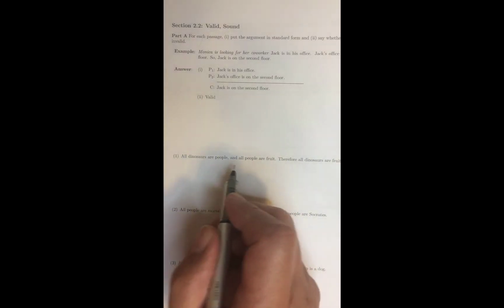Okay, so in this case, all we're trying to do is put each argument in standard form and then decide whether it is valid or invalid. And remember, an argument is said to be valid if the premises guarantee the truth of the conclusion, or rather would guarantee the truth of the conclusion if they were true. So the premises don't have to be true, but if you imagine that they're true, the conclusion has to be true. So now look here.